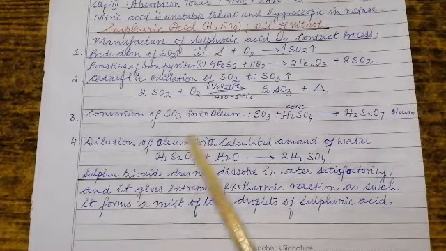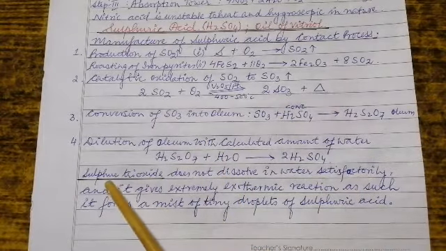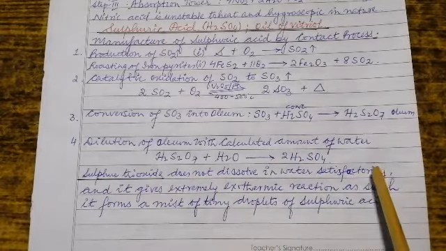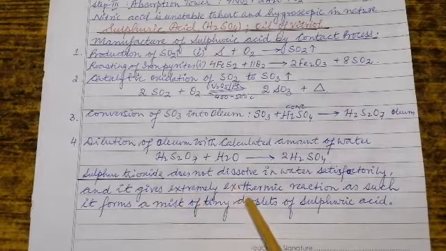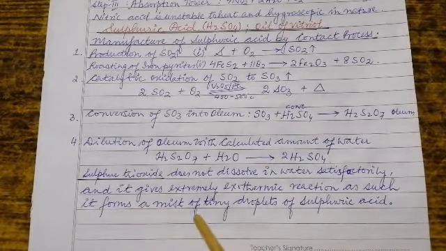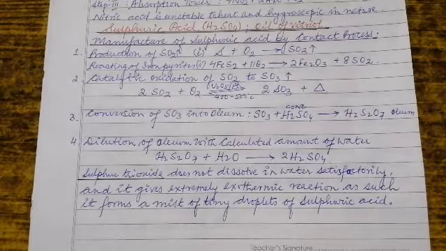Now let me make it very clear why sulfur trioxide is not dissolved directly in water. Sulfur trioxide does not dissolve in water satisfactorily, and it gives an extremely exothermic reaction. As such, it forms a mist of tiny droplets of sulfuric acid, and this sulfuric acid might splash on your face, so you might get hurt.